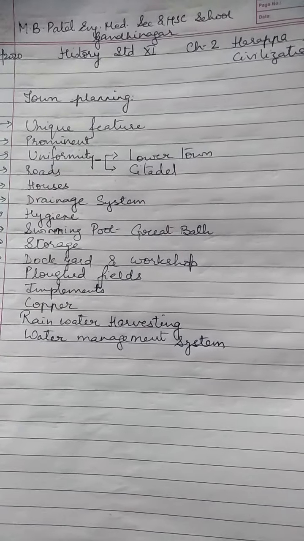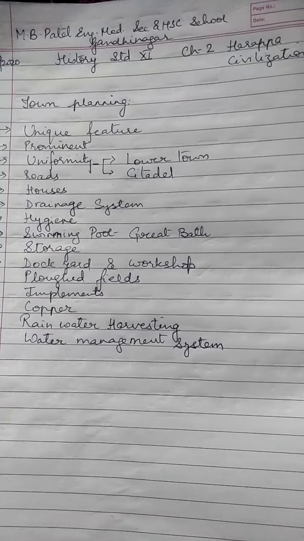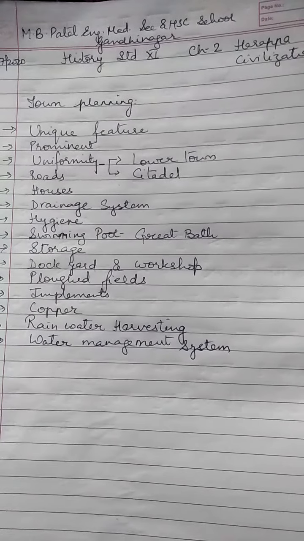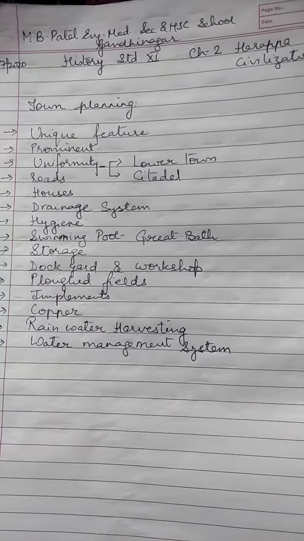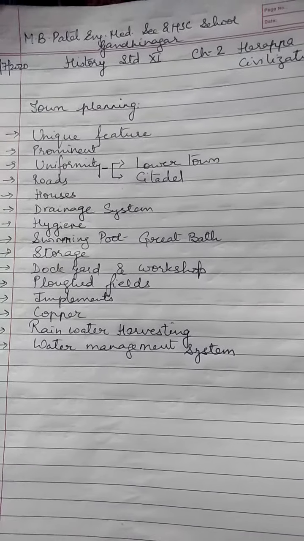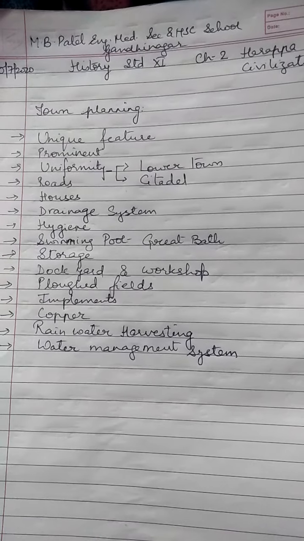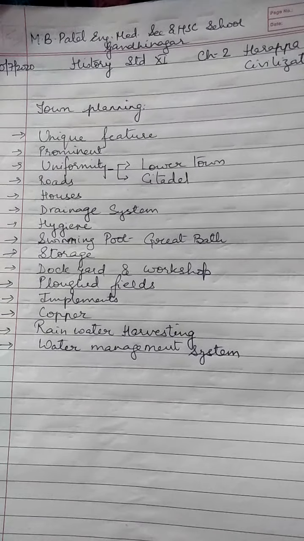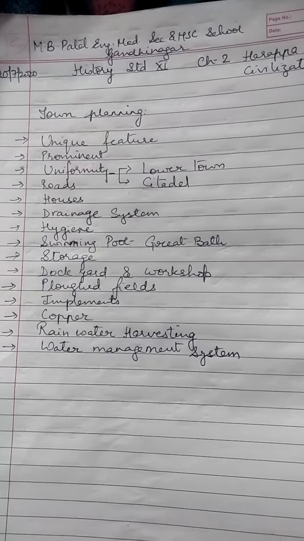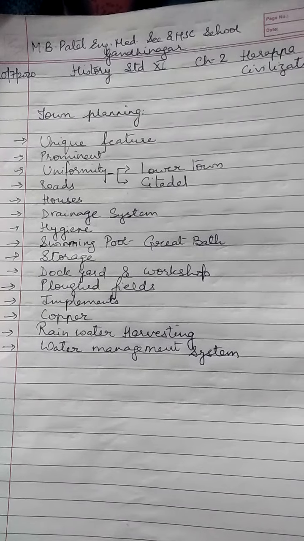You all know that town planning was the unique feature of Harappan Civilization. The most prominent aspect of Harappan Civilization was its town planning. The entire civilization was uniformly designed. The same planning is seen in cities, streets, types of buildings, bricks, and brick making.